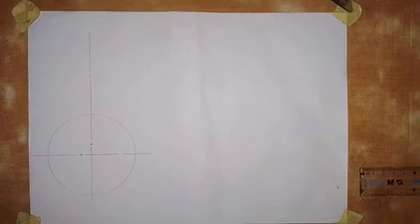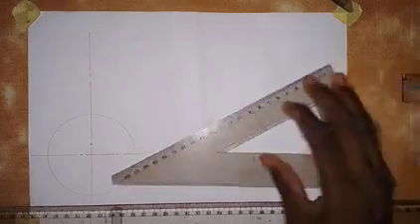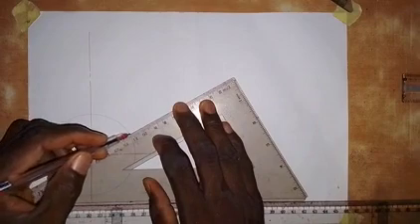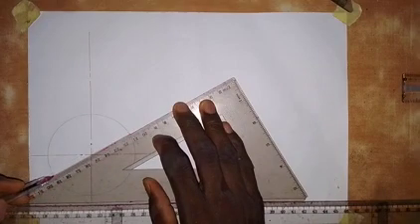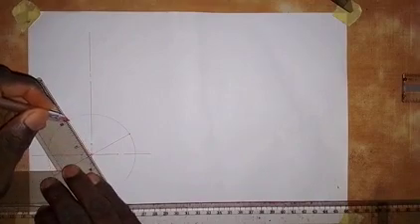Then I'm going to divide this circle into 12 equal parts. I'm going to use my set square to do the division into 12 equal parts. So I'm drawing in this direction, and I will also draw in this direction.